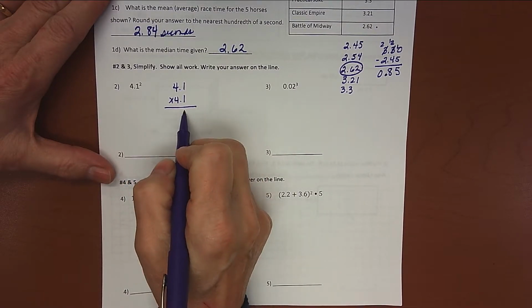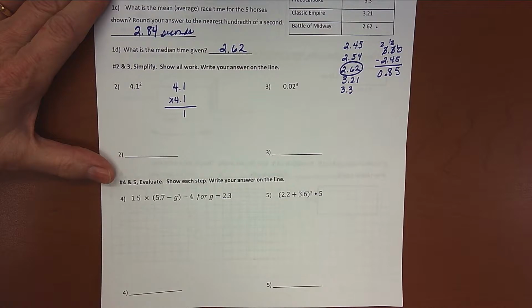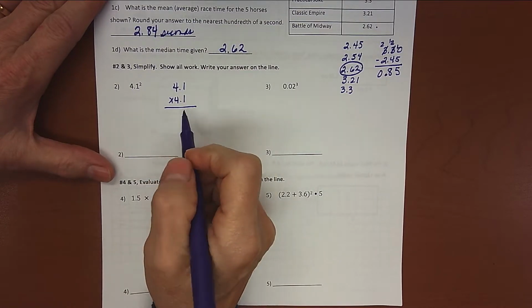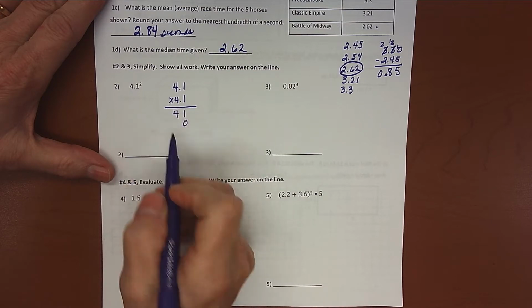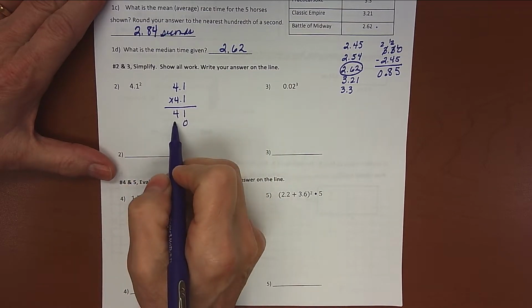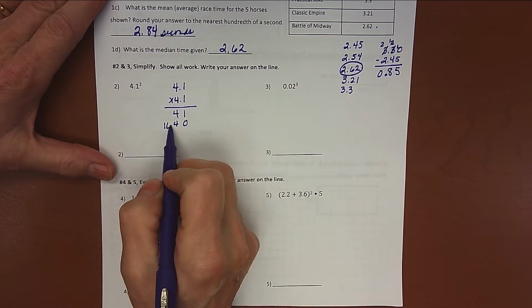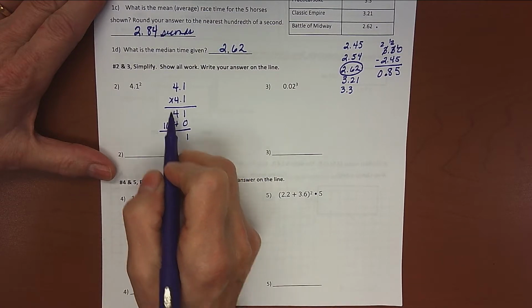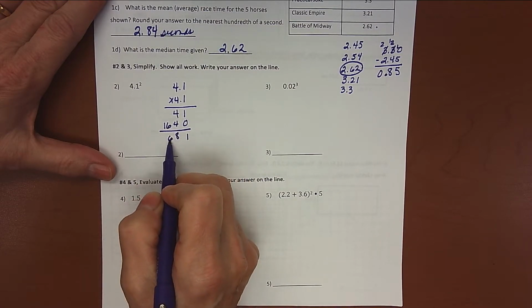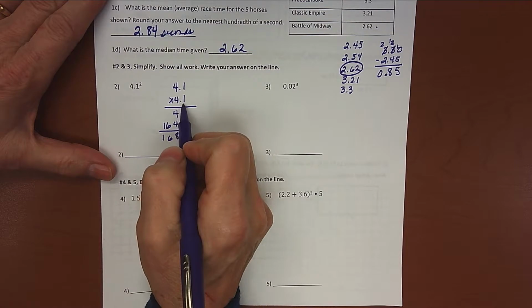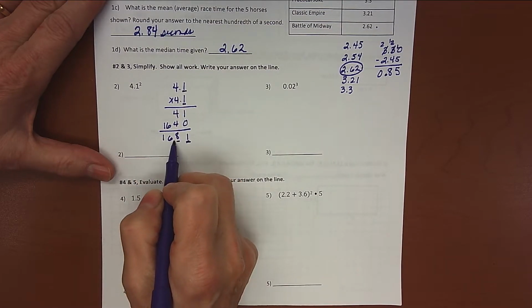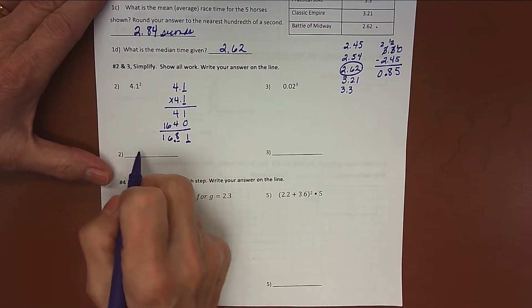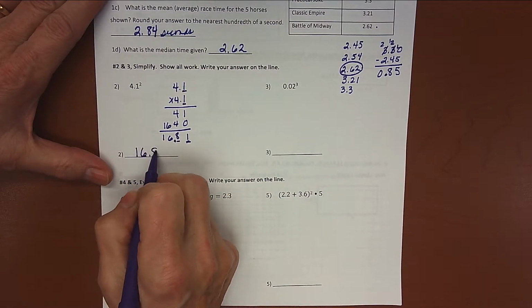1 times 1 is 1. And notice I'm ignoring the decimals. This is like 41 times 41. 1 times 4 is 4. Add a 0 because I'm shifting over to the tens place. 4 times 1 is 4. 4 times 4 is 16. Add them up. 1, 8, 6, 1. Now I care about the decimals. Place my decimal point 2 places in. 1, 2, and so that should be 16 and 81/100ths.